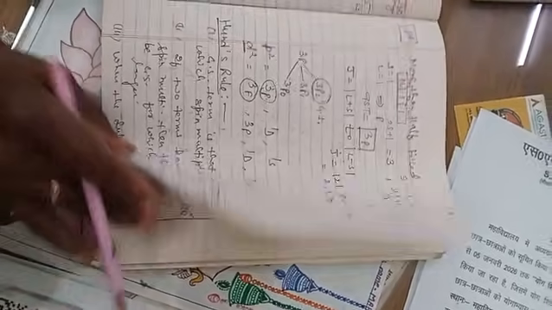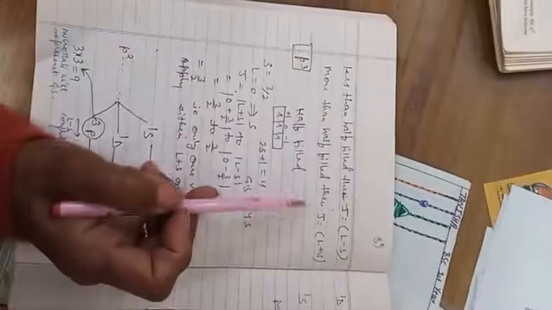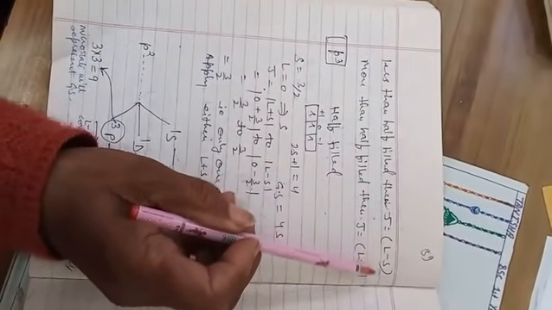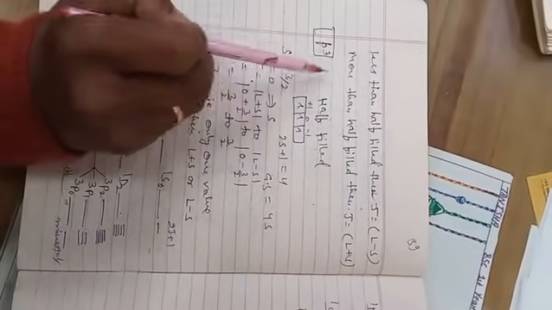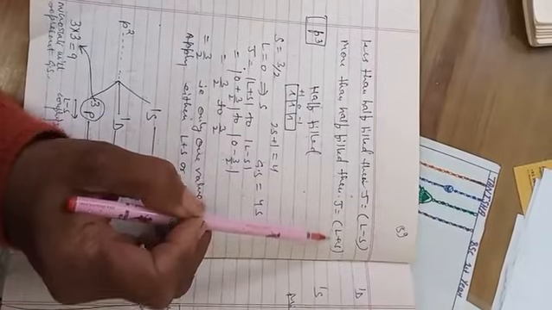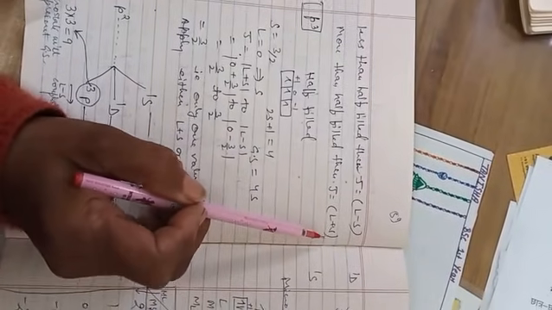When the subshell is less than half filled, then J equal to L minus S will be the ground state term, and for more than half filled, J equal to L plus S, the higher value, will be the ground state term.